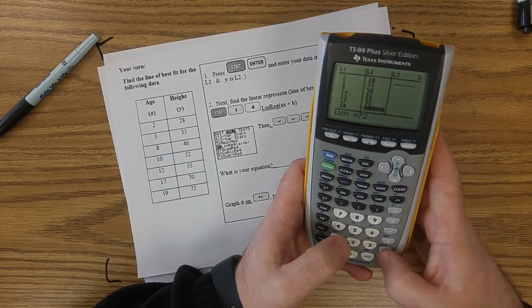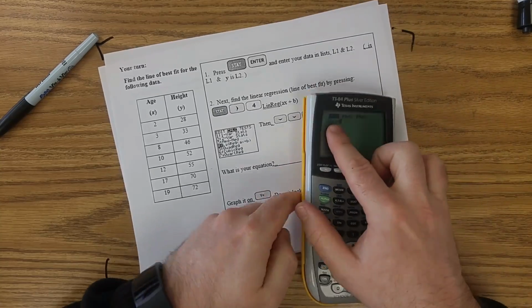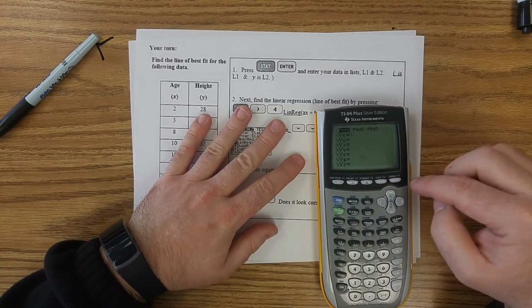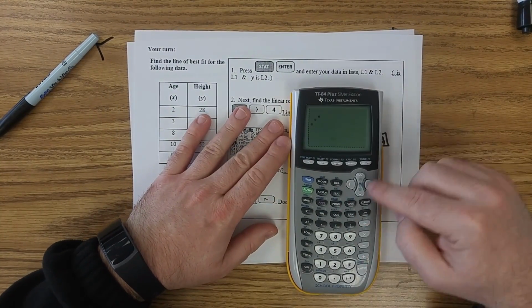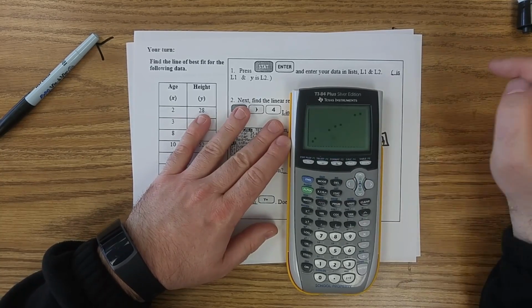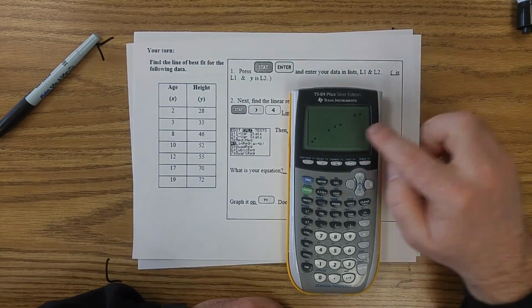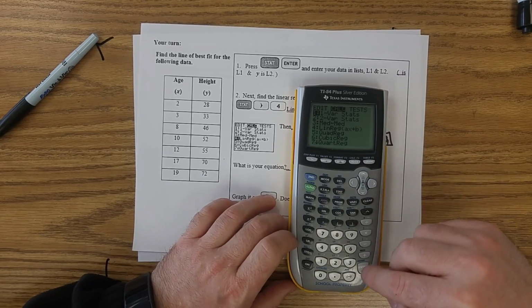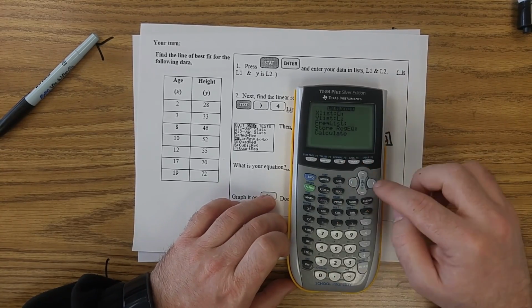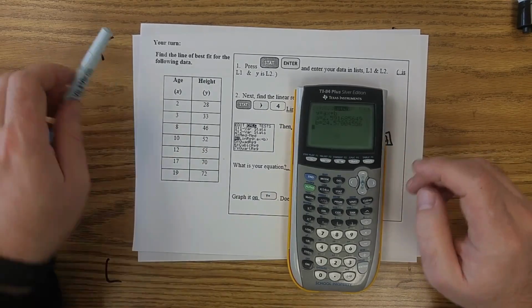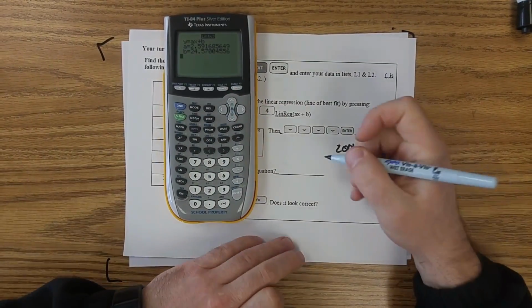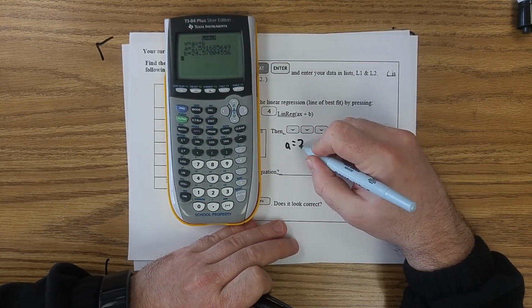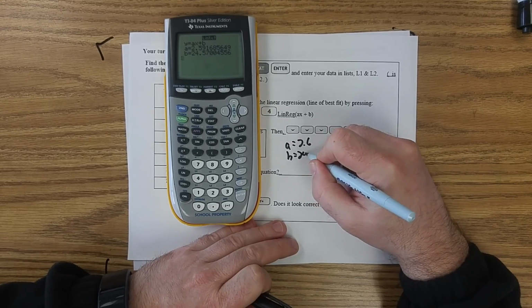And there we go. So we're going to go back, stat plot, make sure that's turned on. It is. Make sure we don't have any equations. There aren't. We see a couple dots here, but I want to see them all. So I'm going to go to zoom 9, and it centers it nice. You can tell that they're not in a perfect line. That's okay. We're going to go to stat calc. For linear regression, calculate, and we get that A is 2.6 and B is 24.6.